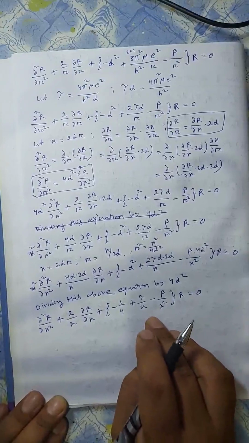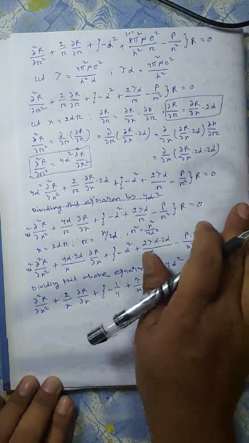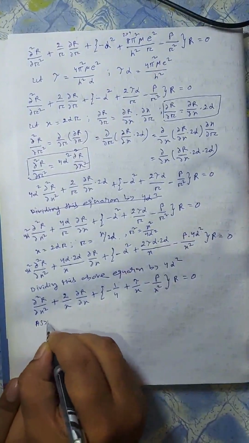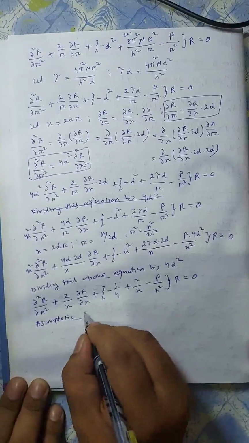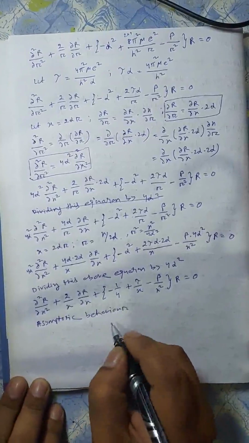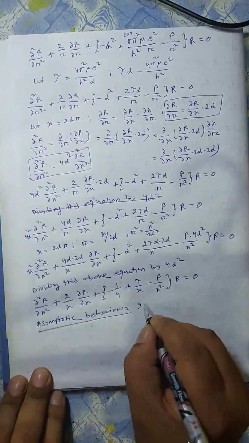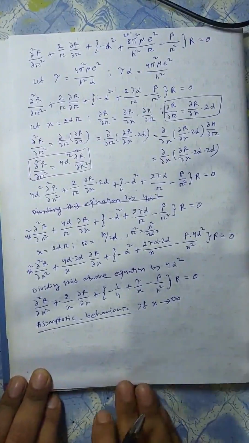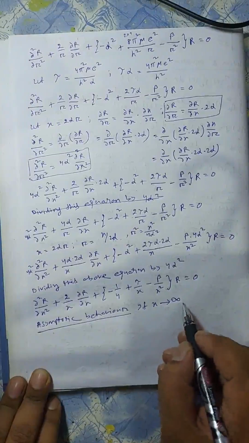Just like whatever we do in the simple harmonic oscillator, we first take the asymptotic behavior. That means, if x tends to infinity, then 1 by x is 0.